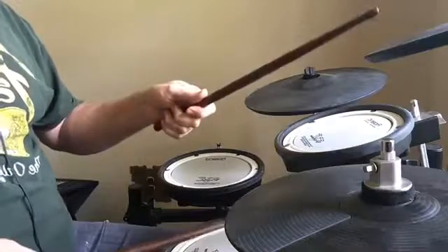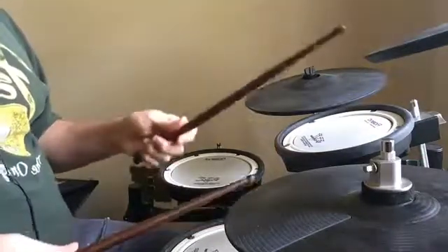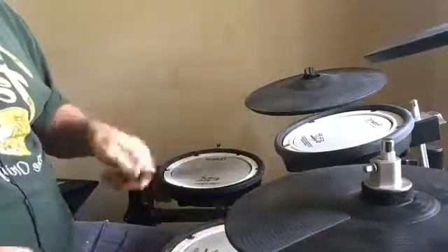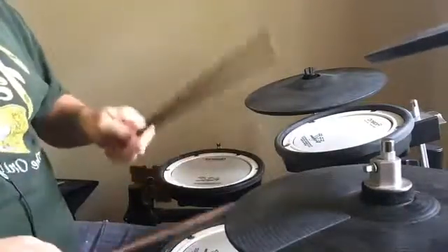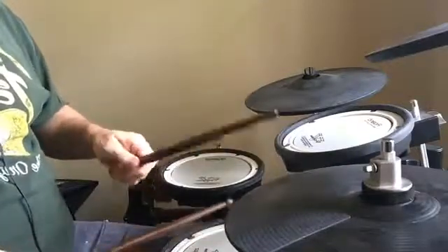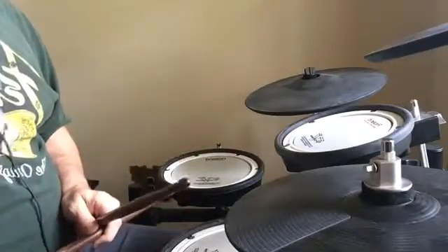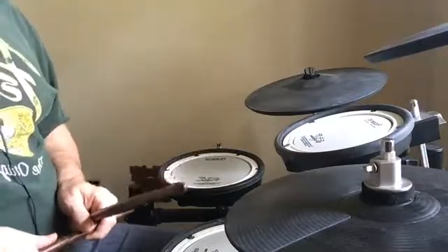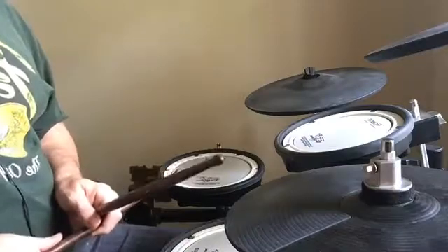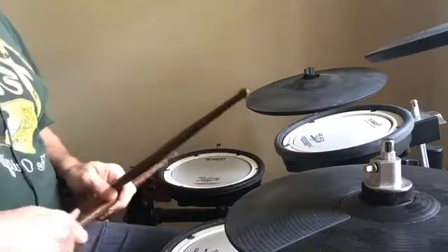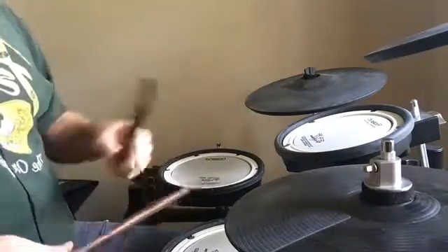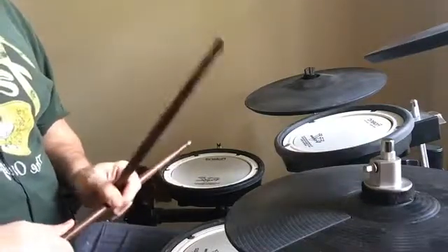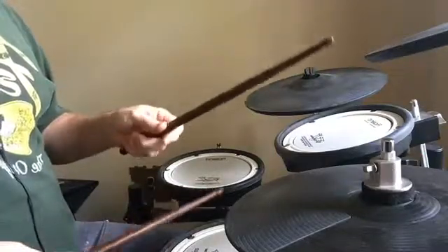I'm not just jumping into it like this. Let me see if I can demonstrate what not to do. 1, 2, 3, 4. Now, it's probably staying in time because I'm counting. Counting helps, and you definitely want to count while you're practicing. But it still feels a little awkward to do what I did, and it's not consistent. So it's better to practice this idea of what you should be doing instead.